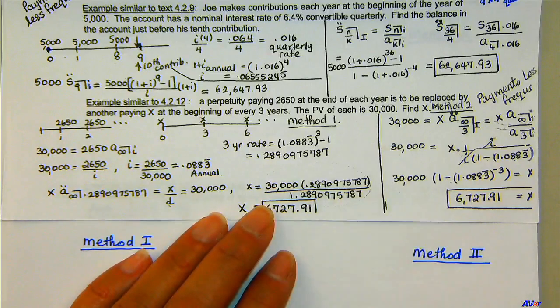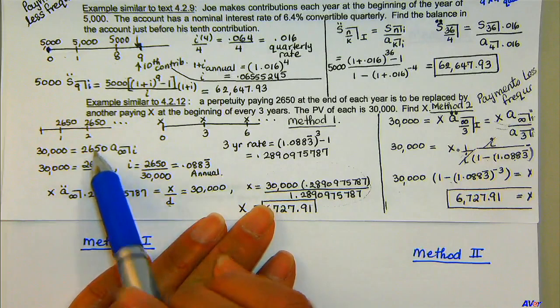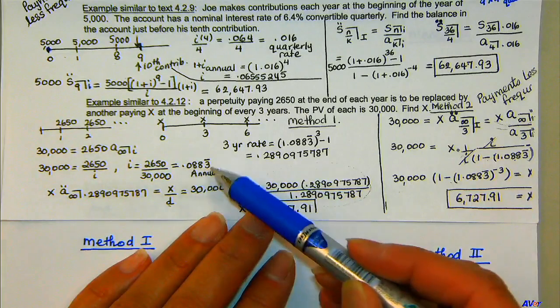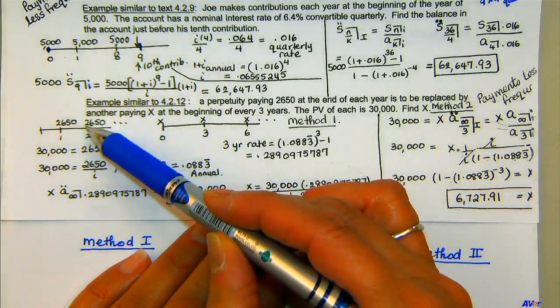Don't rush to write this. I'm just going to post this. You just basically need to understand, right now. I'll post it tonight. So $26.50 times 1 over I. So solve for I. This will give you the annual interest rate I, because this is happening annually.